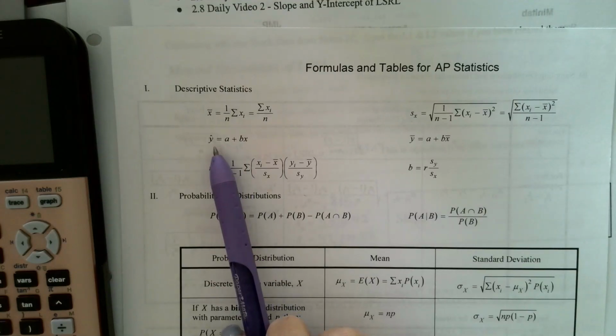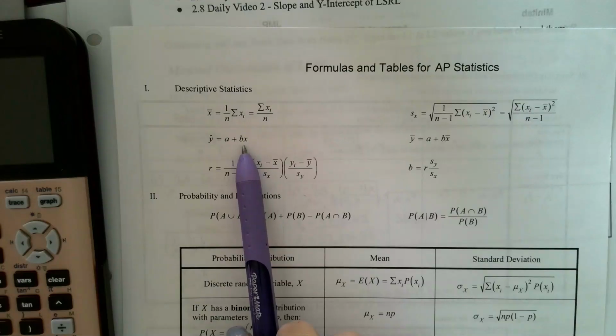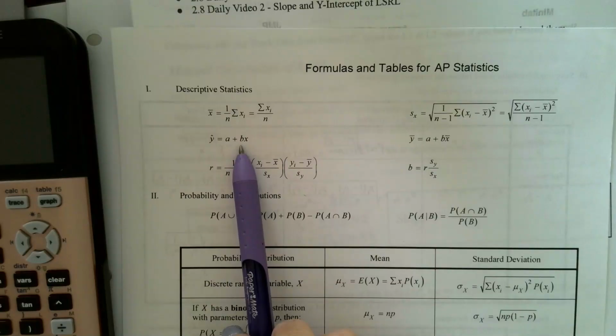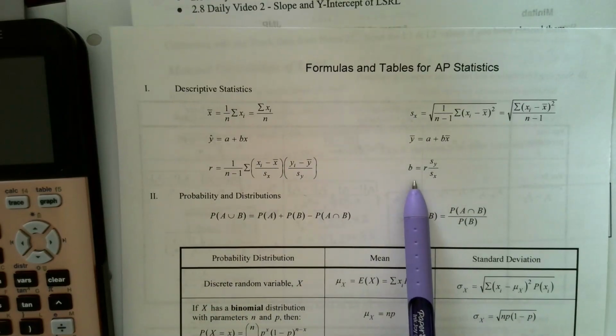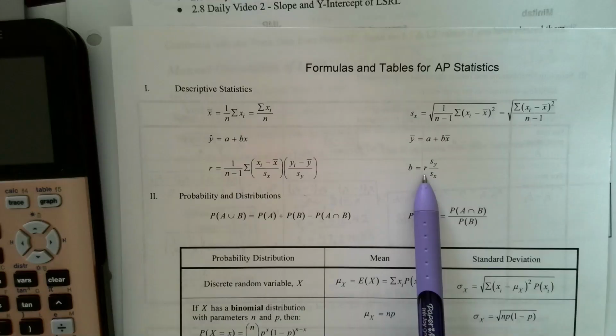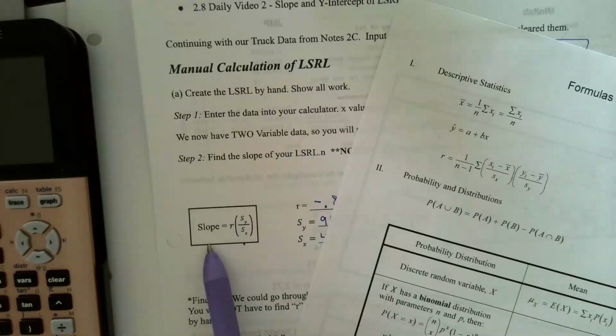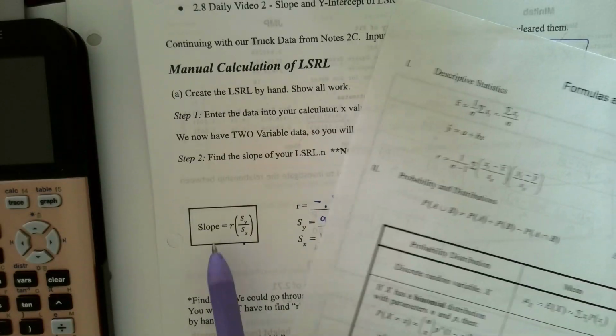Here is our predicted line. So we have our y hat line. And remember, this isn't mx plus b. We're using the stats formula now, so a plus bx. But this all means the same thing. The a value is my y-intercept, and the b value is my slope. Here's my slope equation. It tells me r times the standard deviation of Y over the standard deviation of X. And that's this formula that we have right here in our notes.